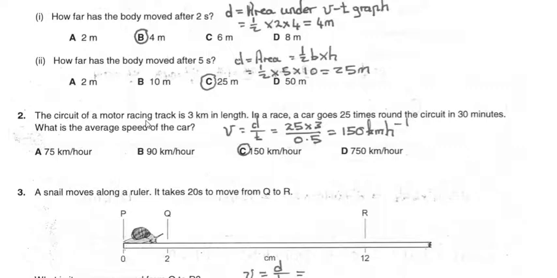Question 2. The circuit of a motor racing track is 3 kilometers in length. In a race, a car goes 25 times around the circuit in 30 minutes. What is the average speed of the car? So average speed is the total distance divided by the total time. 25 times 3, 25 lots of the circuit, which is 3 kilometers. So its total distance is 75 kilometers, divided by the total time, 0.5 hours, gives 150 kilometers per hour.